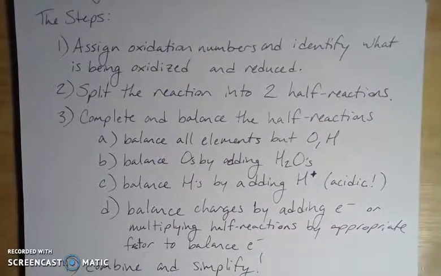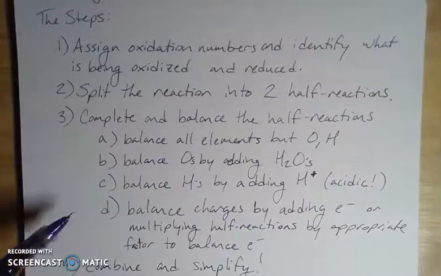So here are the steps. We're going to first, like we've done with redox processes before, assign oxidation numbers and identify which is being oxidized, which is being reduced, and then which one is the reducing agent and which one is the oxidizing agent. So we have a sense of what's going on from a redox perspective. Then we're going to show the half reactions. And when we balance these half reactions now, we have to take into account more than just the number of electrons that are being gained and lost.